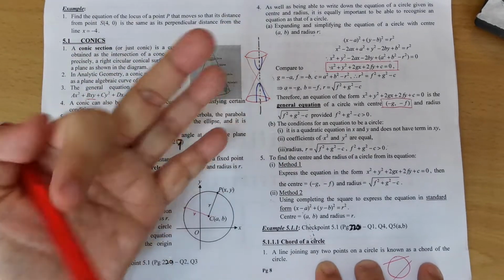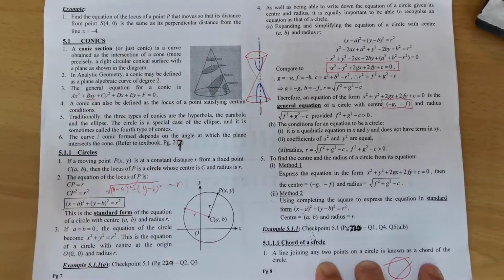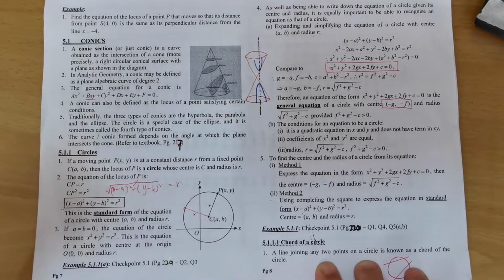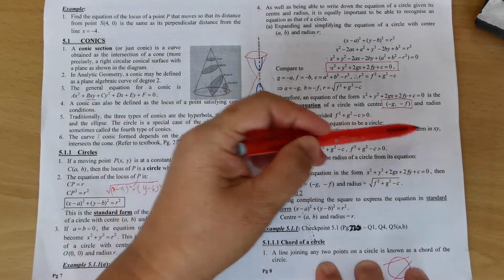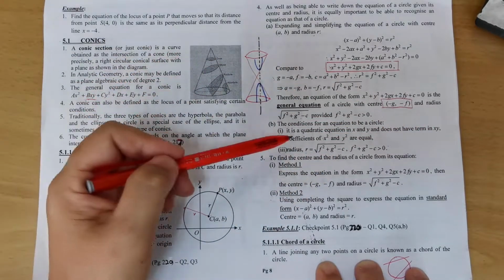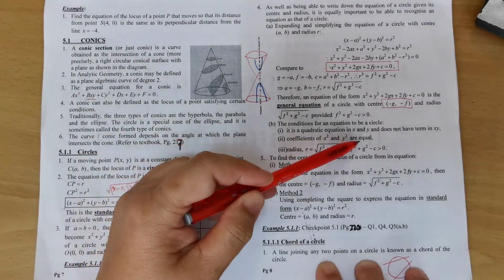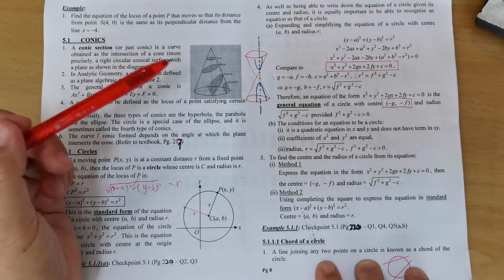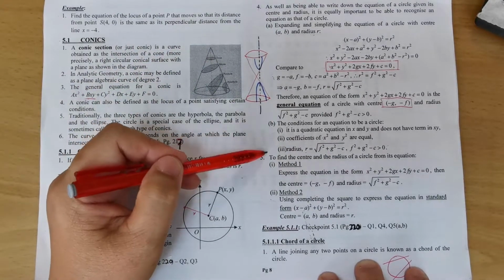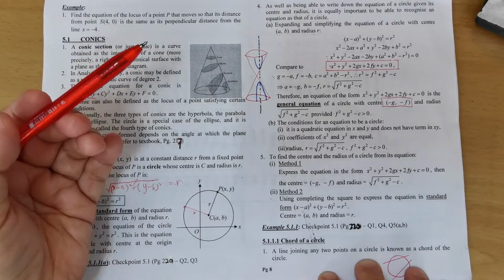So three properties to define that an equation given to you is a circle. First, it must have x squared, y squared, and does not have xy. Second, the coefficient for x squared and y squared must be the same. And third, f squared plus g squared minus c must be positive. So this is how we recognize it is a circle.